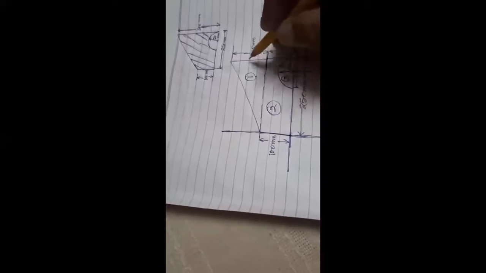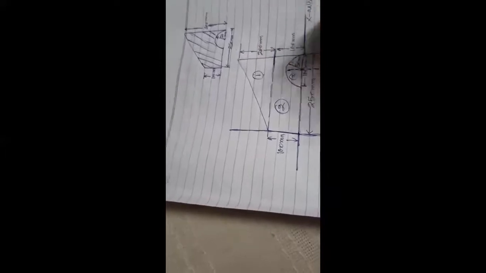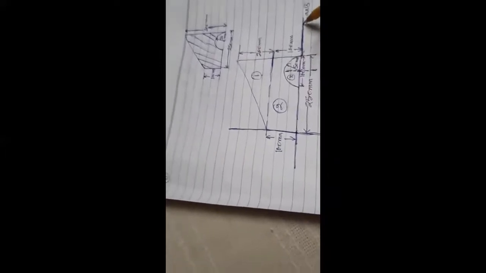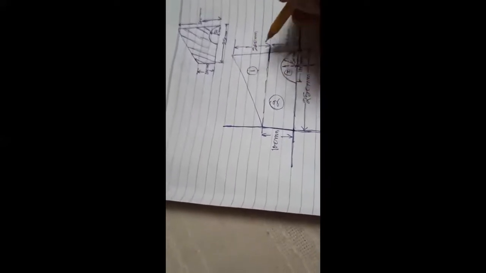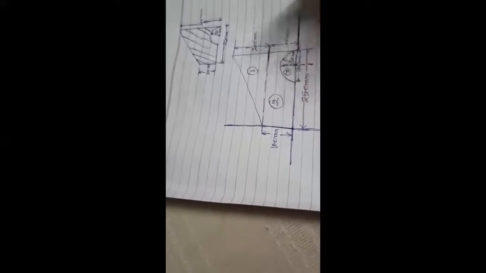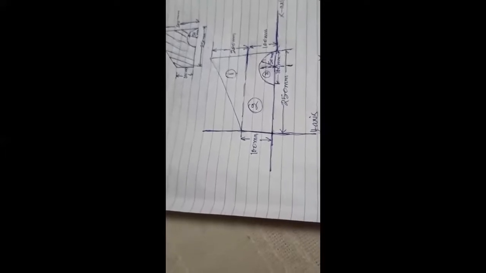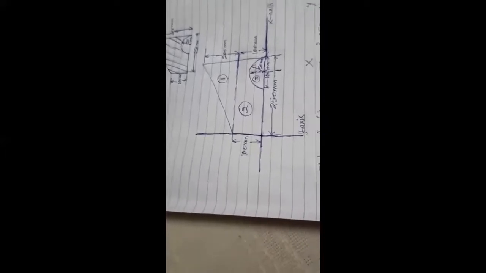But we are taking the distance from here, so it will be 100 plus 200 by 3. Clear? It is 100 from here to here, and from here it is 200 by 3.